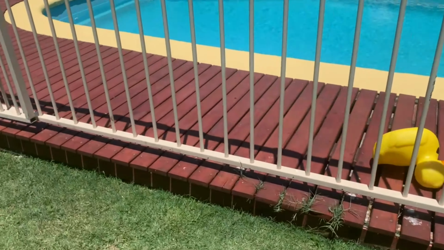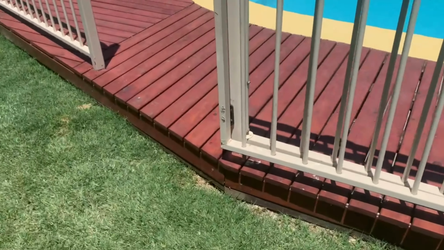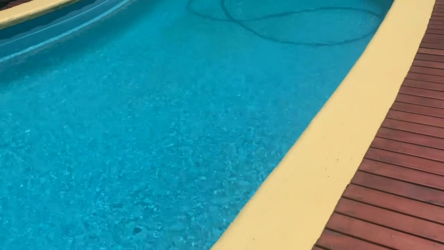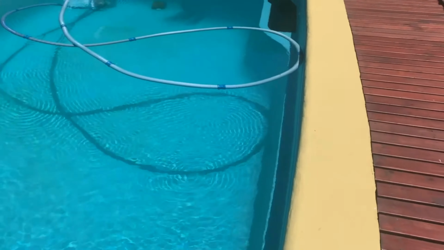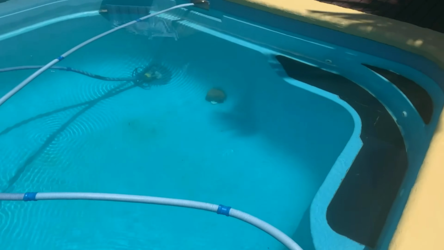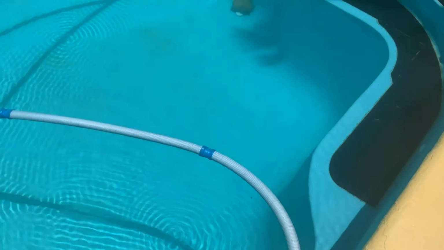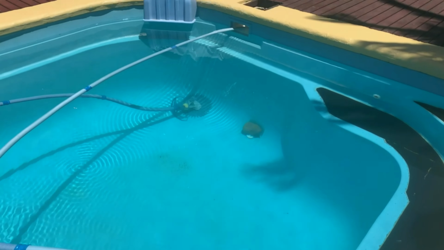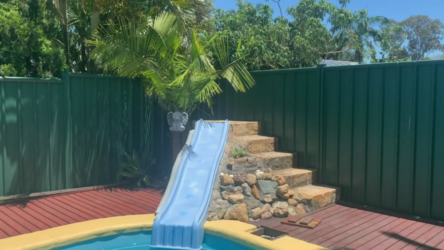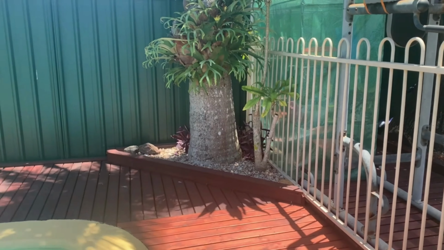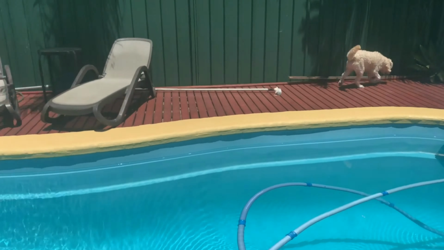The swimming pool looking clean, pumps working. Doesn't look like there's any major issues with the pool. Creepy crawly is working to maintain the pool. Again, gardens all seem to be quite well maintained. No cause for concern.